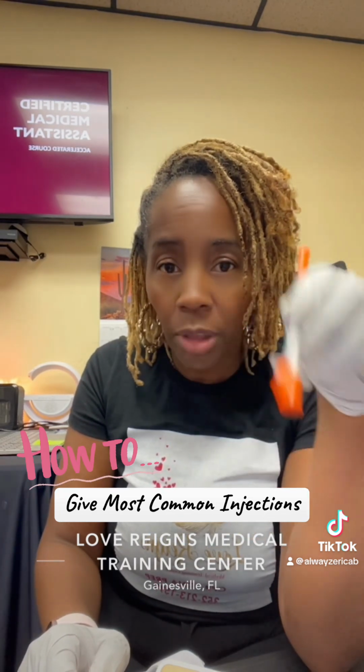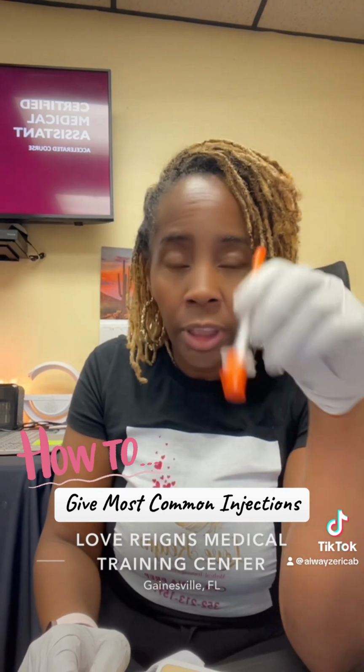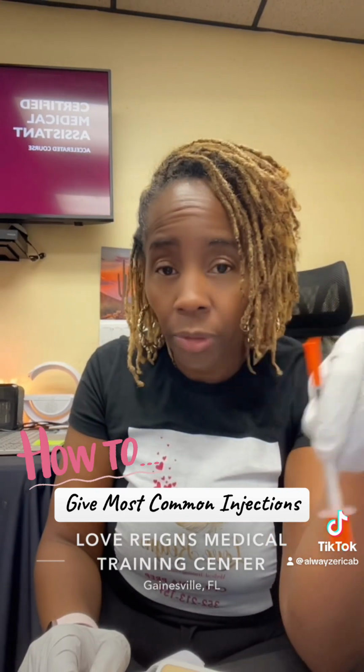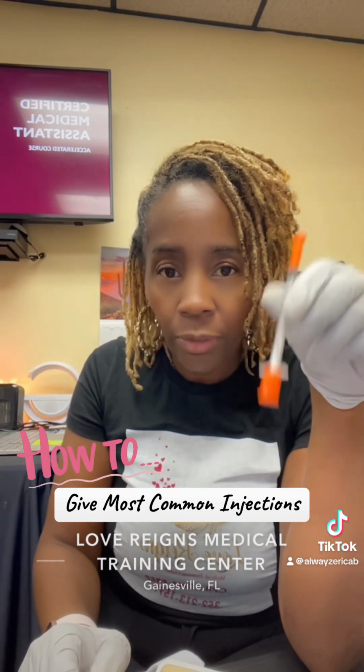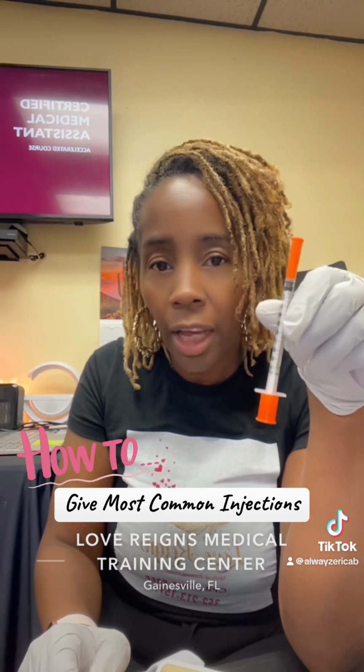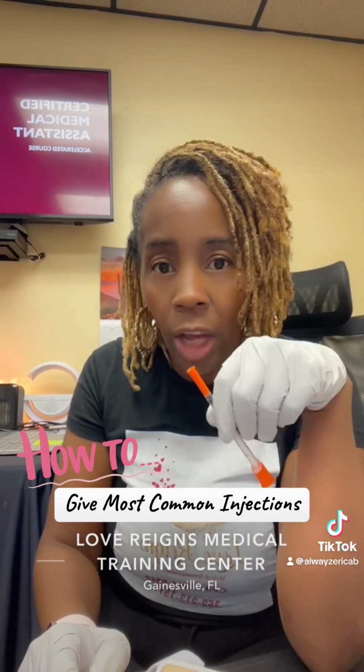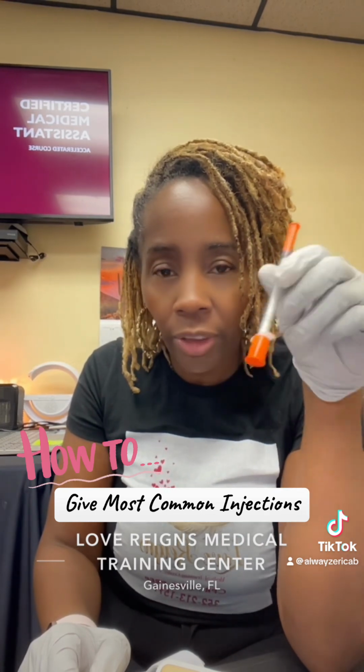Long-acting means it peaks over time, and then there's regular insulin that peaks now. Usually within 30 minutes you're going to get the results of insulin that's regular. The regular insulin will be given to somebody who is running high blood sugars, so we want to get them down quickly, which is why we would give them regular insulin.